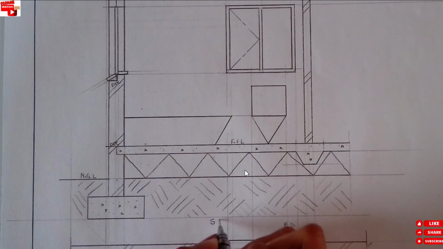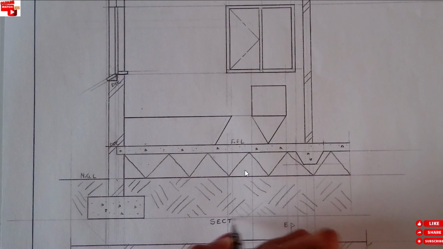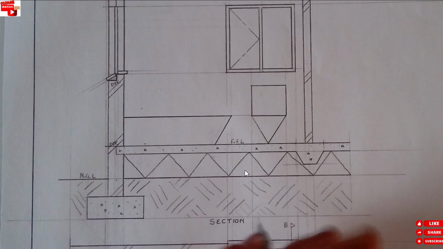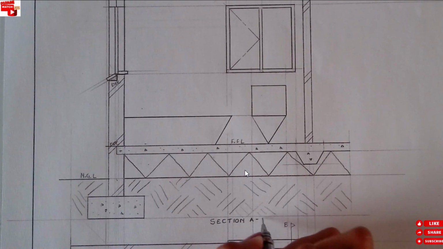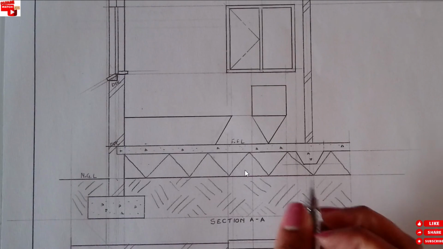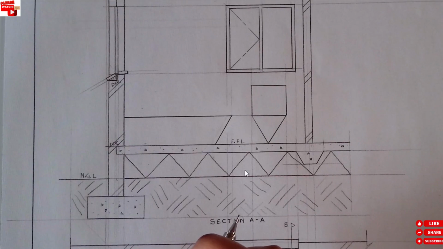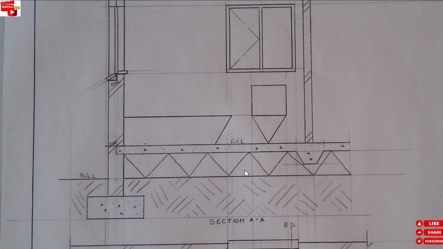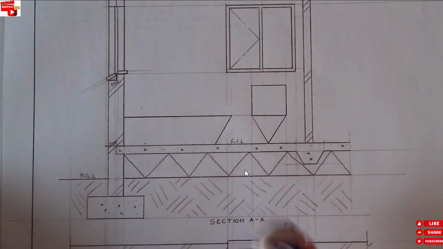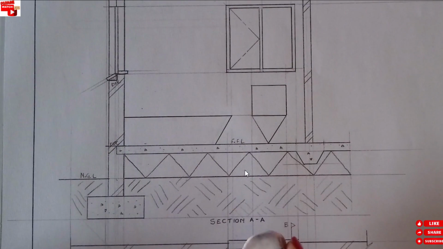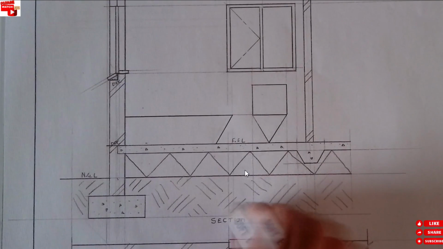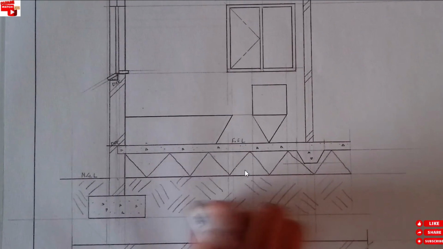So it's section AA. So you have to label it section AA, or as they've stated, sectional elevation on cutting plane AA. That's what we should label here.